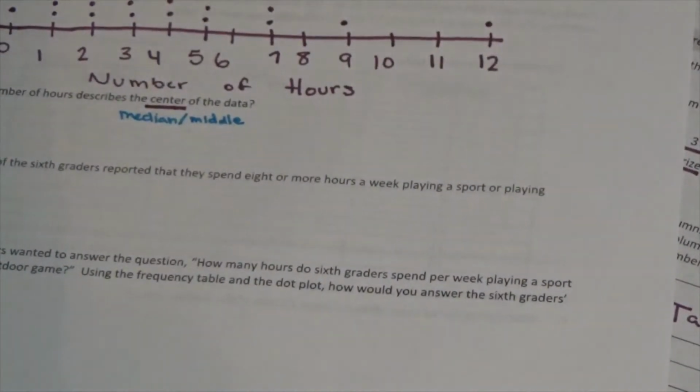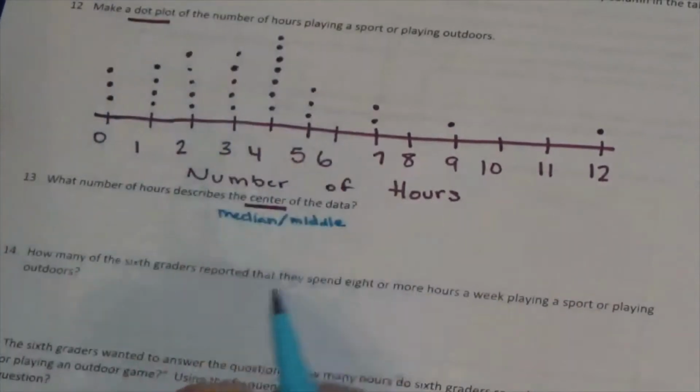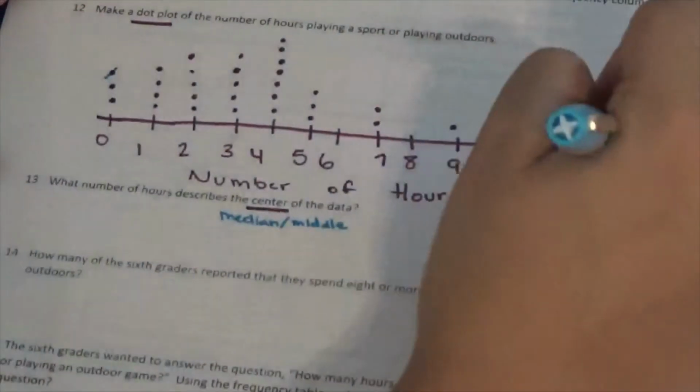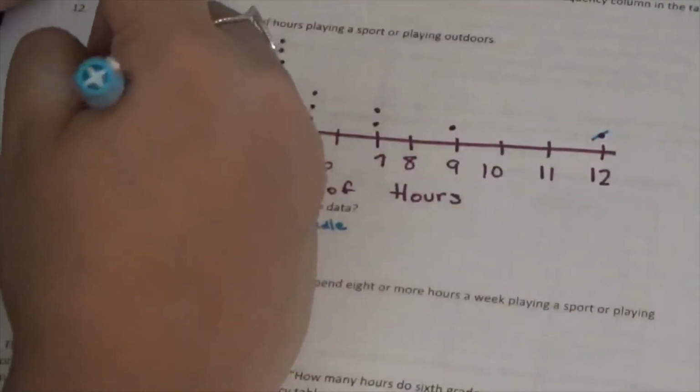So the way that you find that on a dot plot is, just like if it was numbers, you start to cross out. I like to start from the top of a number because in my head that's the most recent number, and you always go from the outside in. So just crossing out your dots.